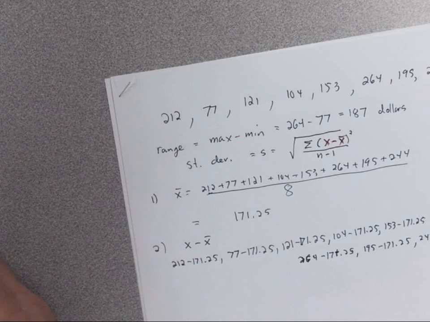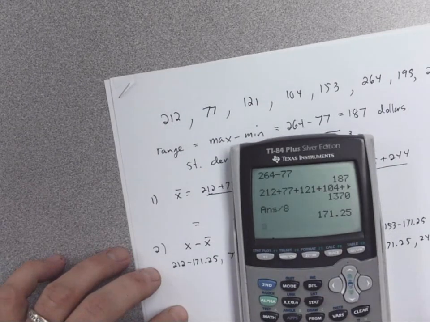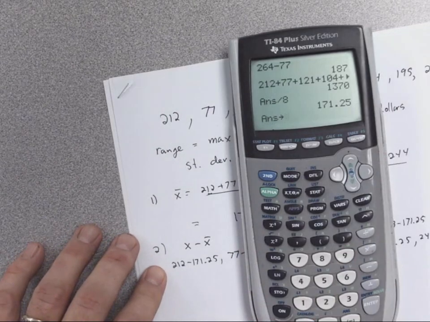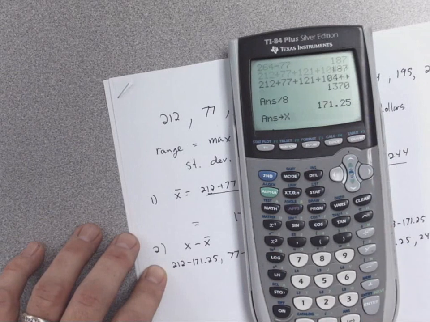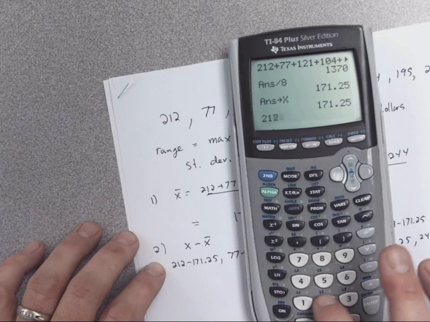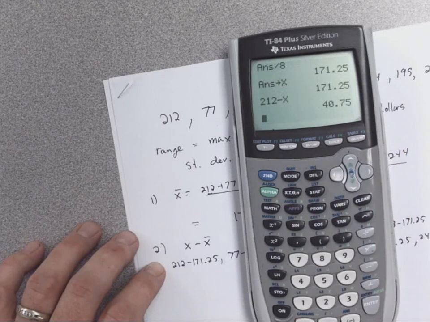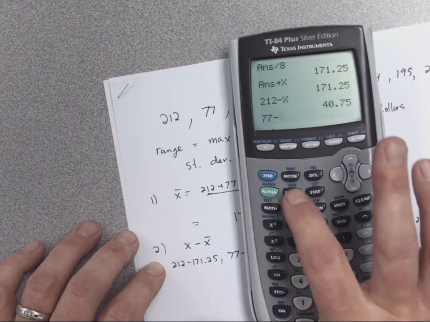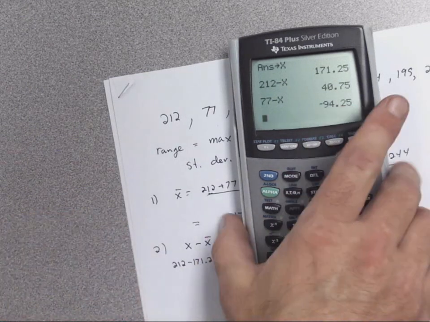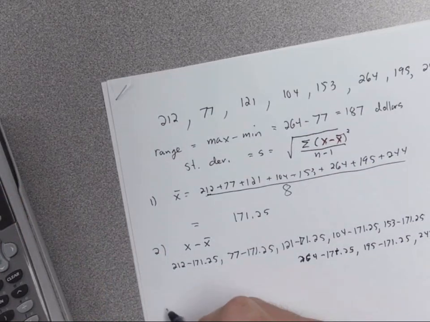I promise on a test, I will not give you more than 5 or 6. Okay, 6 is usually the biggest number because it just takes forever. I don't like to have to type that in. That's like 6 keystrokes, right? So what I can do is take this, hit store, and store to X, and then hit enter. X is this button right here. And now I'm just going to go 212 minus X and hit enter. And I'm going to go 77 minus X and hit enter. And it's just going to go quicker, okay? Anything to try to reduce the time it takes.